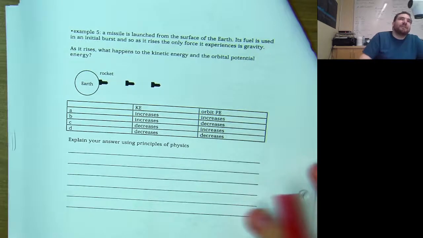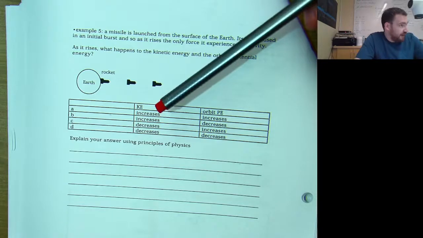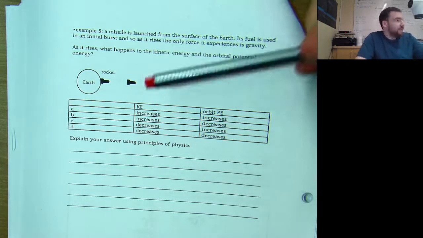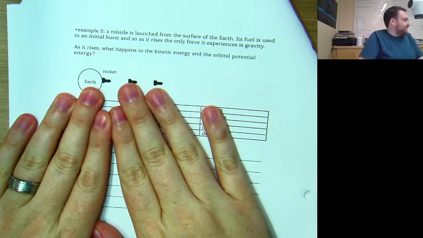What's happening here? A missile is launched from Earth. Its fuel is used in an initial burst. When we say missile, we mean missile in the traditional sense. All of the energy gets expended at once, and then there's no more adding energy to the system. This isn't a missile launched from your jet fighter that has a rocket engine and is just going to go forever. This is boom, big explosion happens. This thing gets launched and away it's going. That's the kind of problem that we're dealing with here. If we don't do it that way, things get very, very difficult.